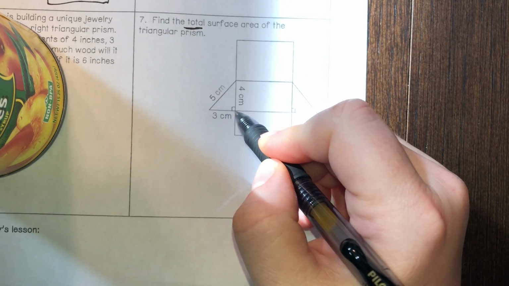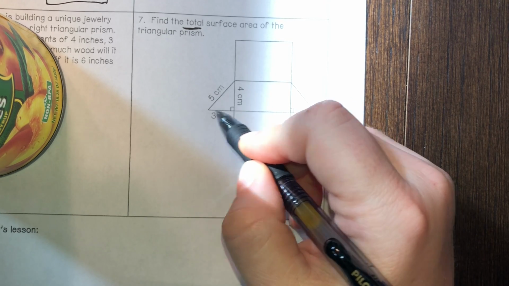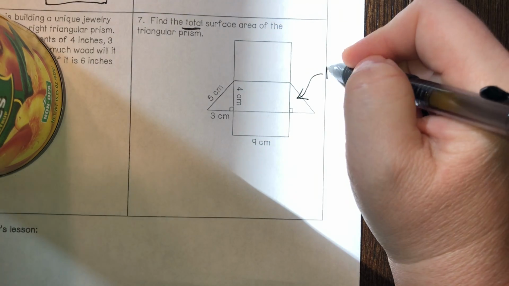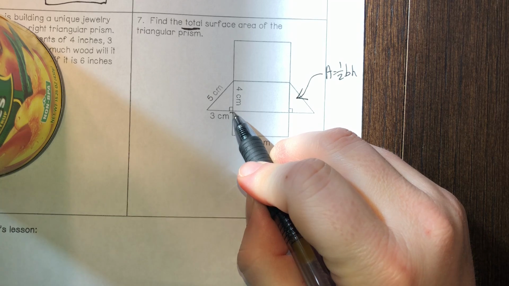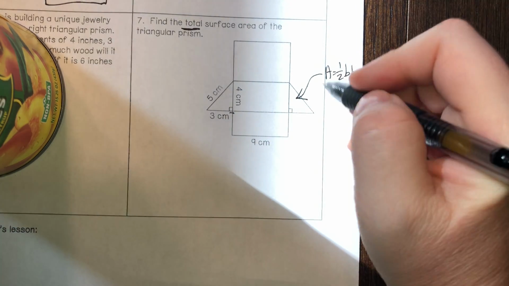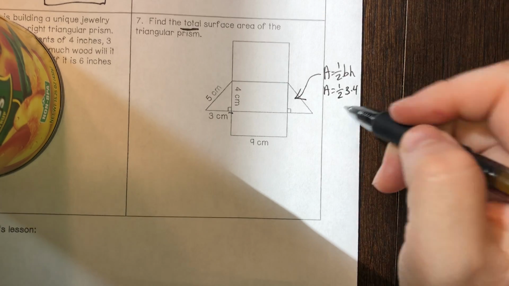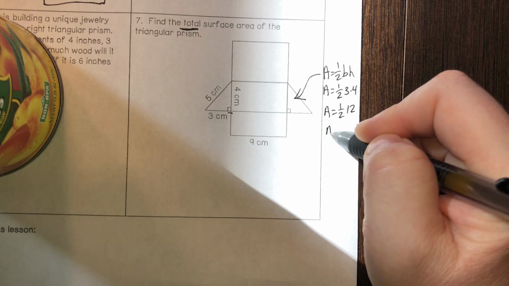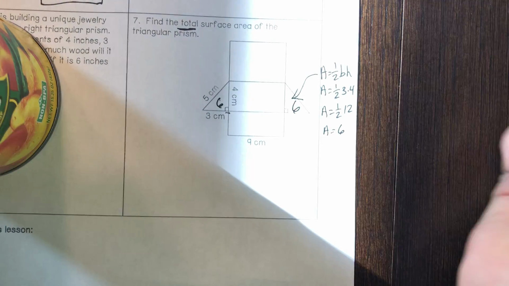This here, our base and our height on the triangles are always, remember, created by the 90-degree angle. So my base and height of the triangles, area equals 1/2 the base times the height, are a 3 by 4, and these are twins. So area equals 1/2 of 3 times 4, which 3 times 4 is 12. So 1/2 of 12 equals 6. So this is 6, this is 6.